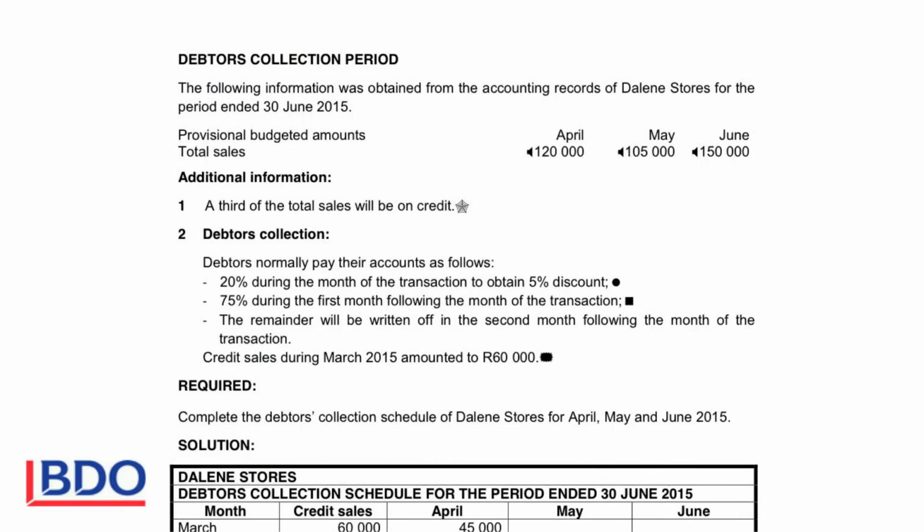Before we can determine the time that the debtors will take to pay for their debts, we must first determine what is the total sales and then what is the credit sales, because from the total sales, a certain percentage will be on credit. So it is very important to determine whether they give you the total sales or whether they give you the credit sales. If the total sales are provided, you will have to calculate the percentage credit sale.